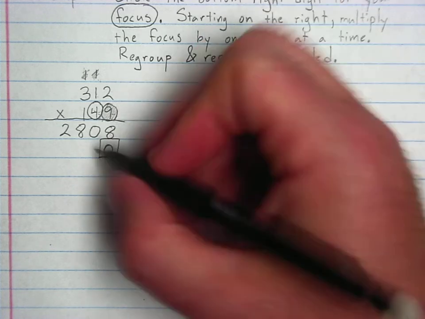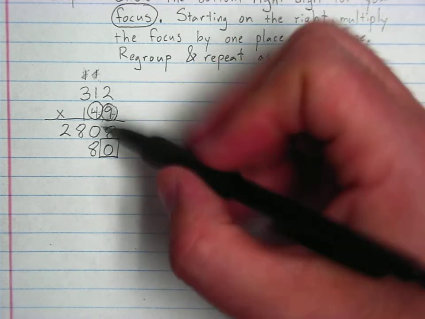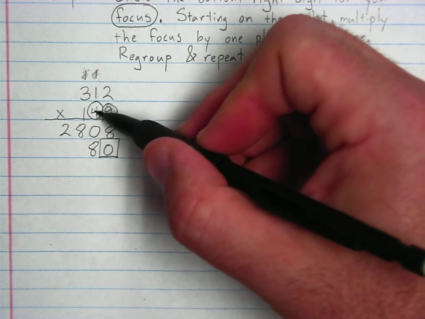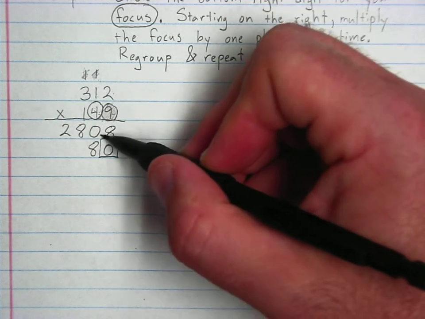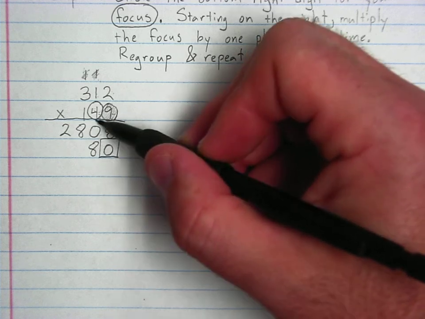40 times 2 would be 80. Now from this point on, it gets a little cumbersome if I try to say 40 times 10 and so on and so forth. So I'll just, again, go back. I did 4 times 2 was 8. Spacer 0 is here because I want that 8 in the tens column.